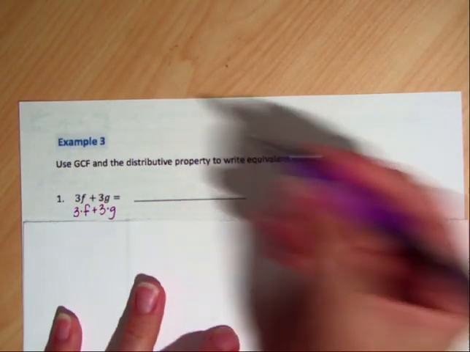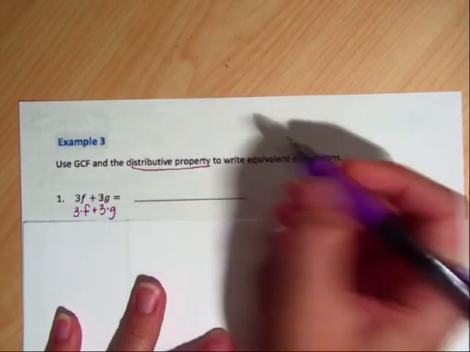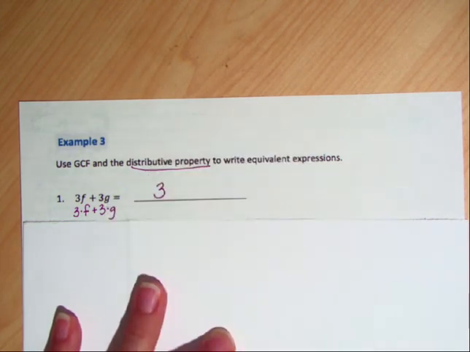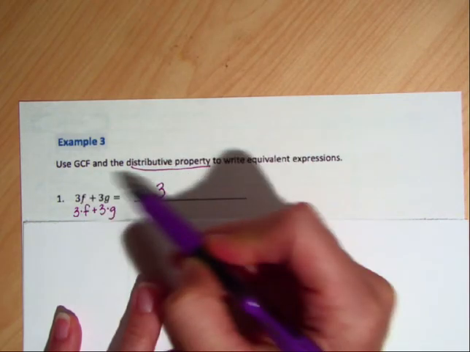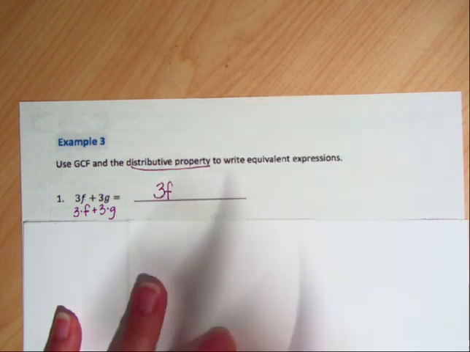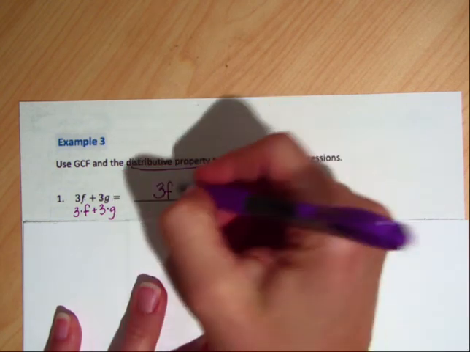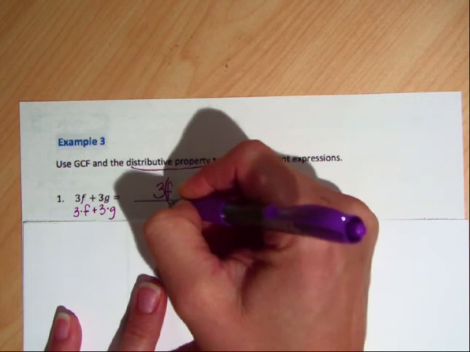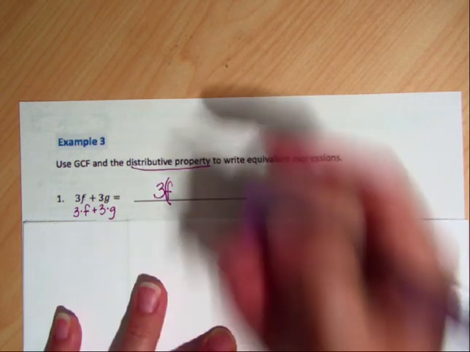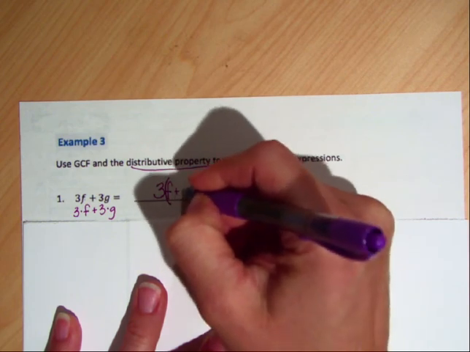So we're going to use the distributive property here, and we're going to take out the greatest common factor of 3 from this expression. If I divide 3 divided by 3, I'm going to be left with f. Open parentheses there. And then I'm going to be adding the g.